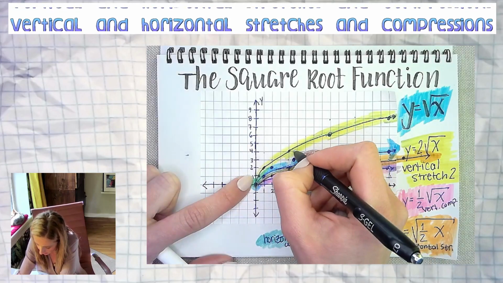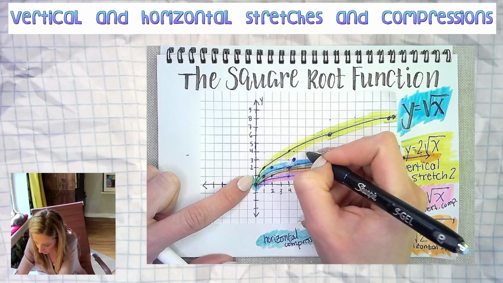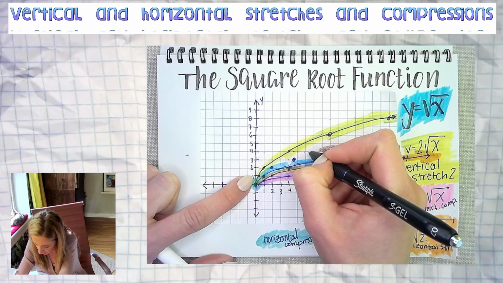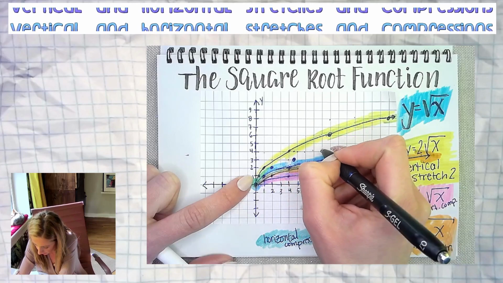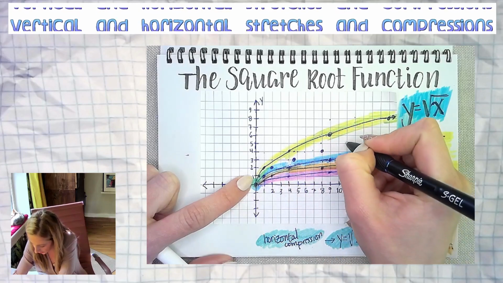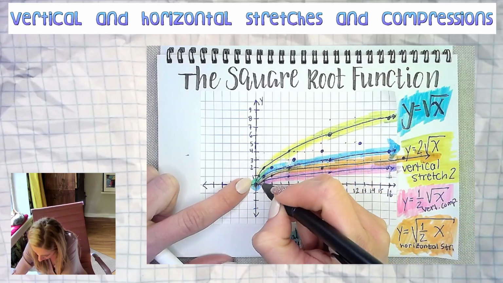Up 1 over, next would be 7. So half is 3.5. 1, 2, half went here, and then 3 more. Up 1 over 1/2 of 9, so 4.5, and on and on and on.